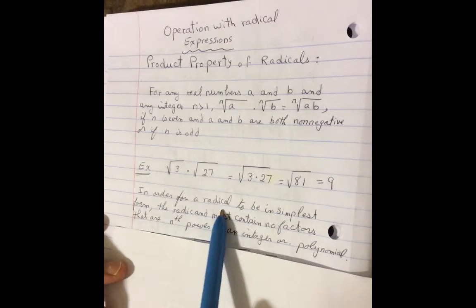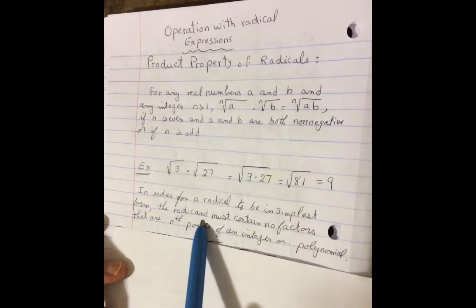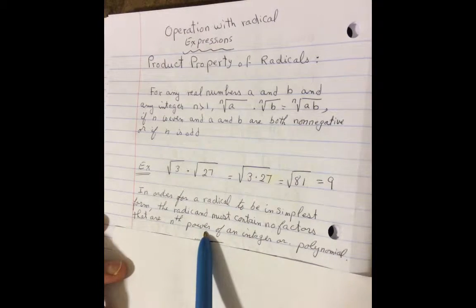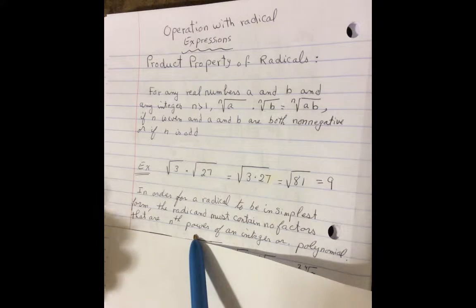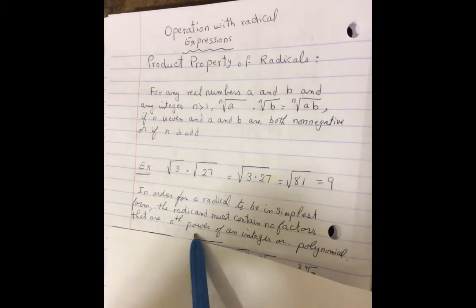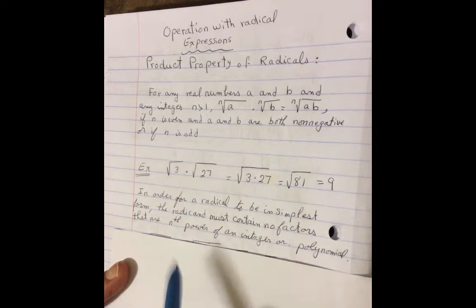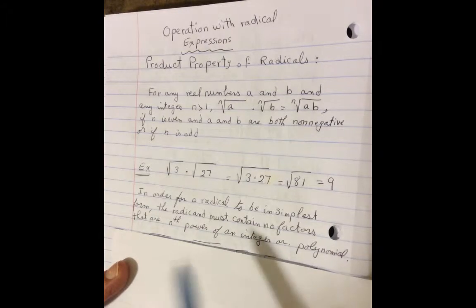Now in order for a radical to be in its simplest form, the radicand, the inside, must contain no factors that are nth power. Like if I'm doing a square root, I can't have something to the power 2 inside. The power has to be less than 2. If we are doing a fifth root, then I can't have something inside the radical which is raised to power 5 or power 6. It has to be raised to a power less than 5. If it's more, we are going to see in the examples what we can do.